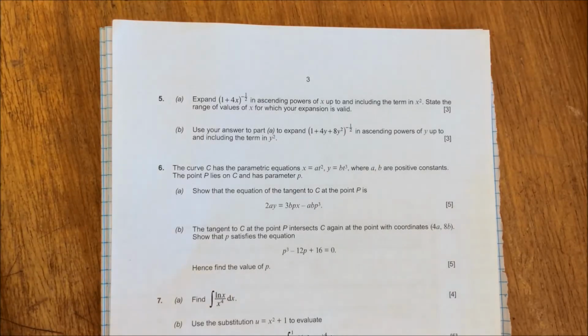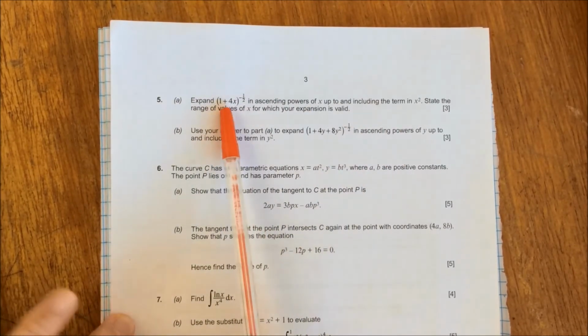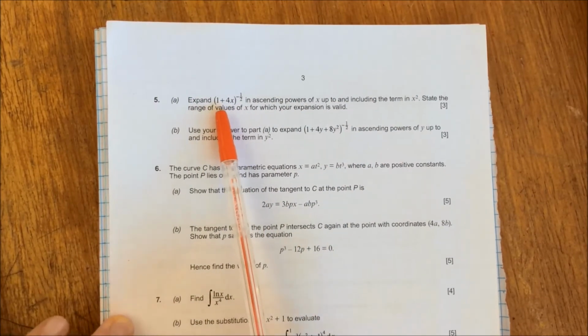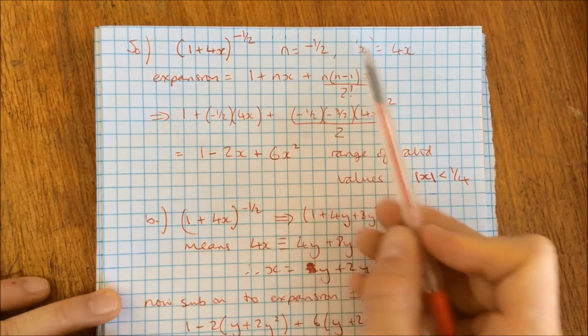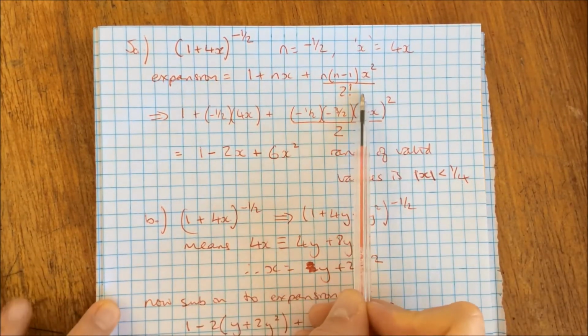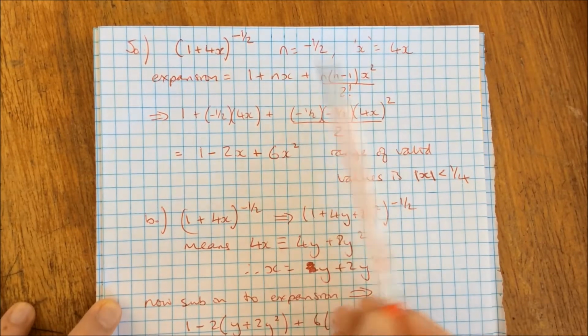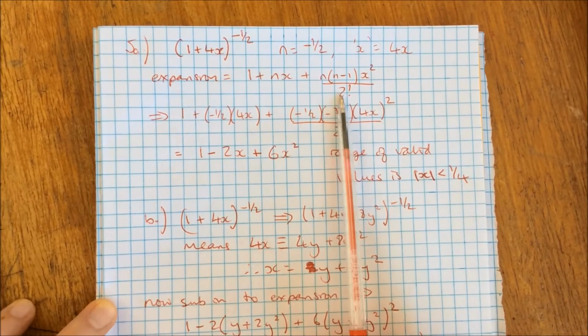2017 C4 paper question 5, part A. It's a pretty standard binomial expansion. These are just fun, let's be honest, so let's have a quick look at it. Our n value is minus 1/2, our x value is 4x. They only want it up to x squared, so we're just going to put those into 1 plus nx plus n(n minus 1)x squared all over 2 factorial.